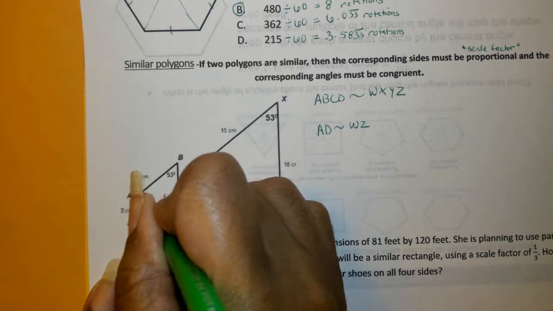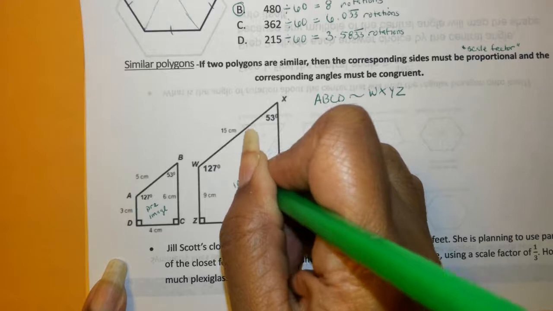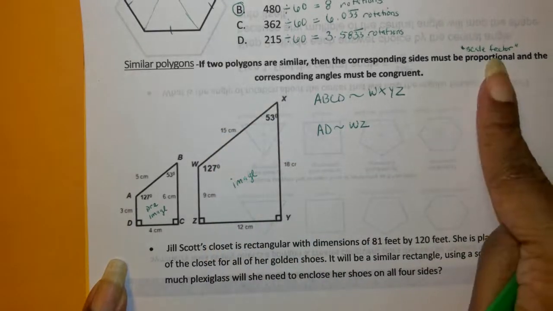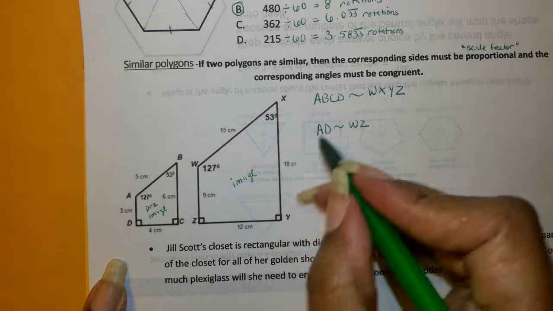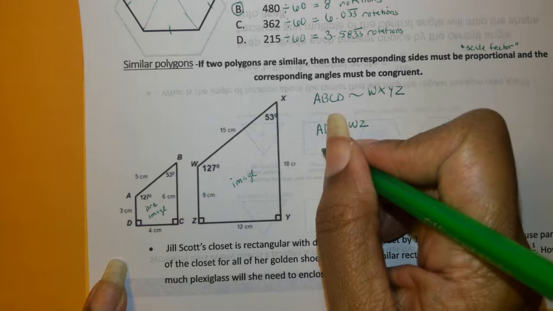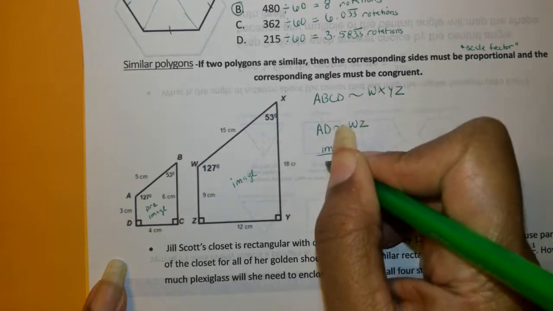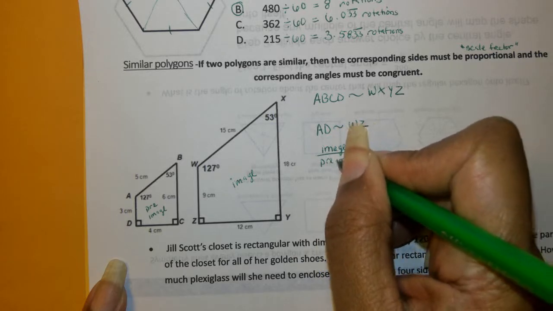I'm going to label this the pre-image and this the image. When we talked about finding the scale factor, I told you that the image needed to be on top and the pre-image on the bottom. So I'm going to write out the image on the top and the pre-image below.